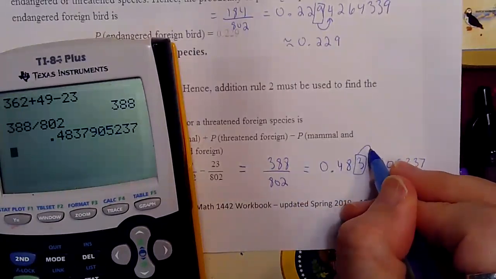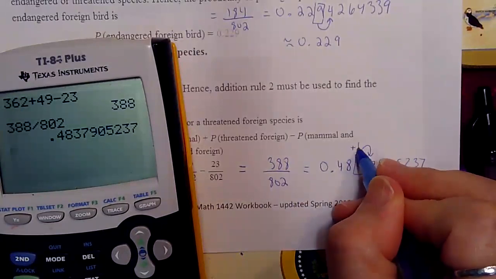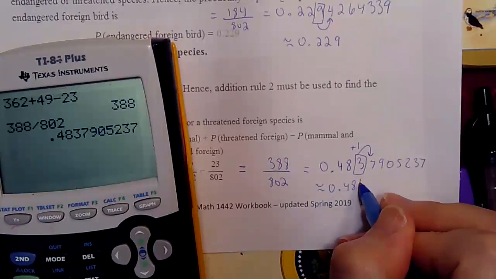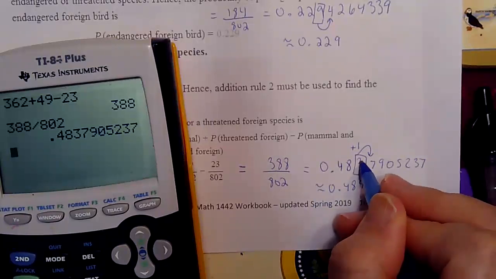Look at the neighbor to the right. Is that 5 or more? Yes. So about 0.484 because this is 5 or more, so you increase this.